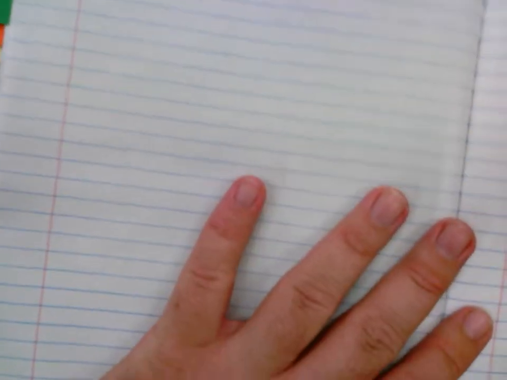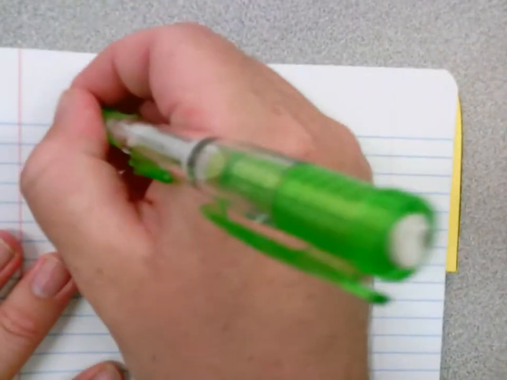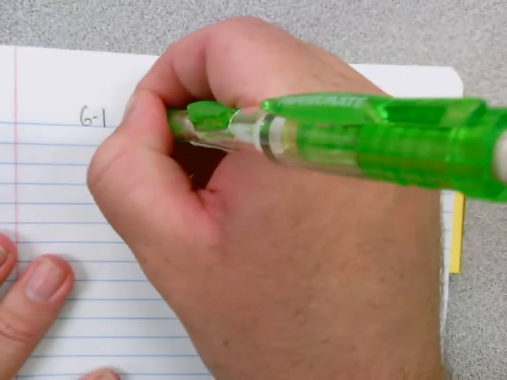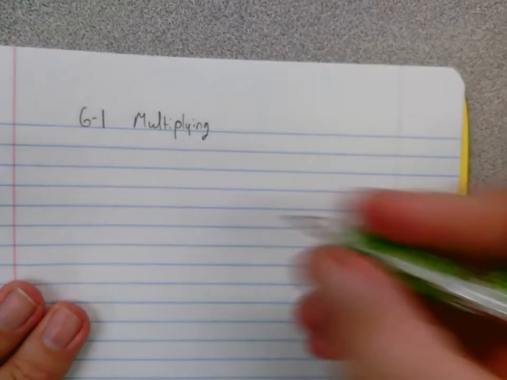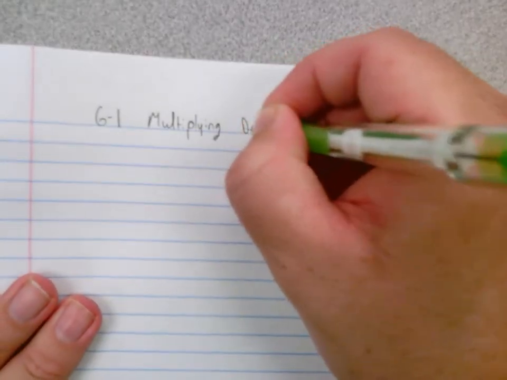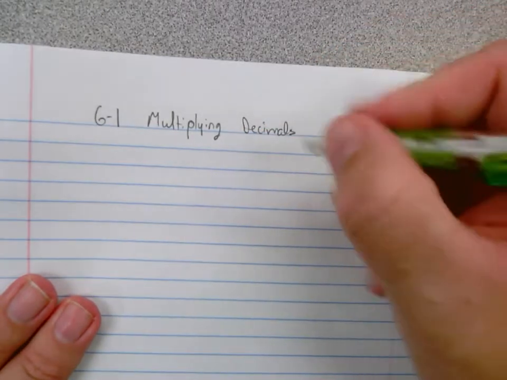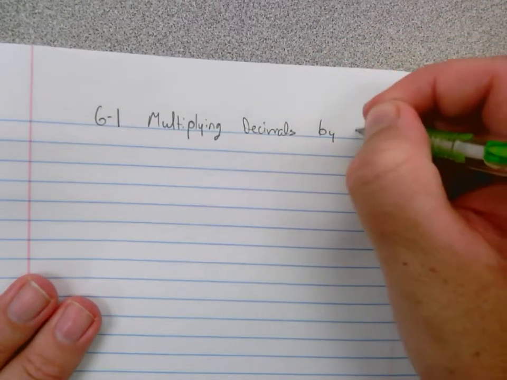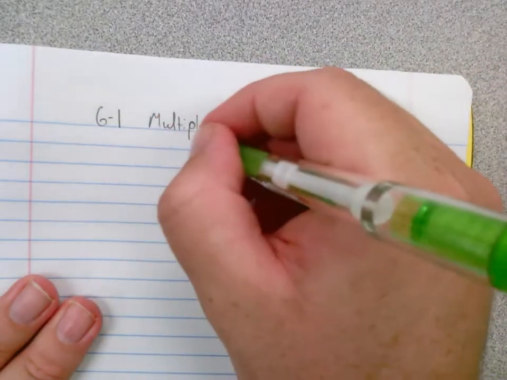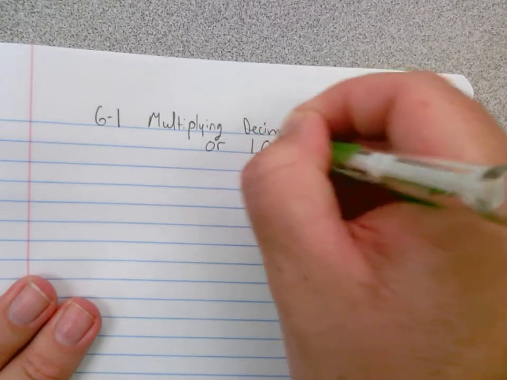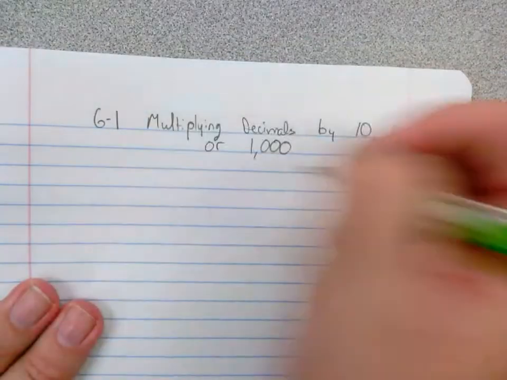And you know what? Those staples are going to drive me crazy, so I'm just going to start on a new page. So it's actually going to be page 37. So multiplying. And then I'm going to do my essential question.